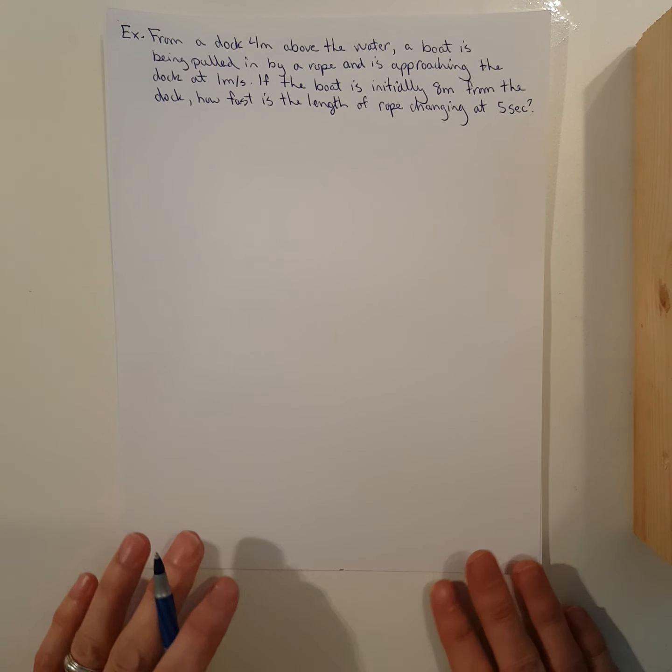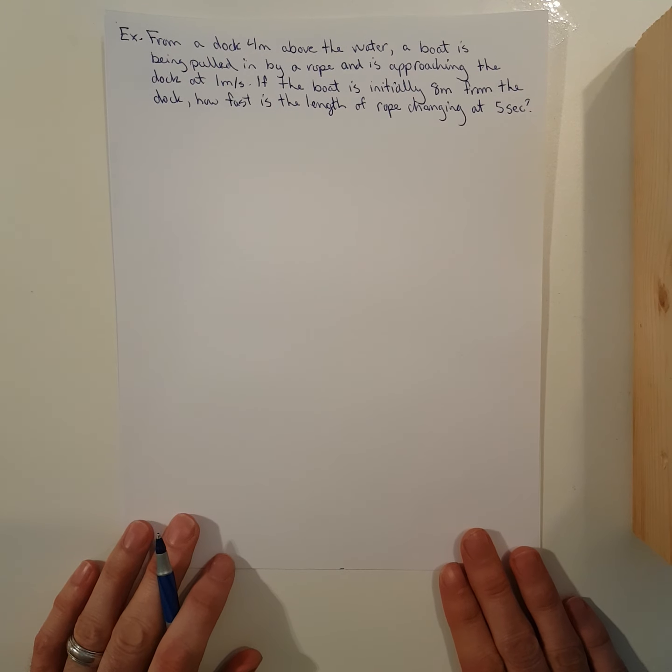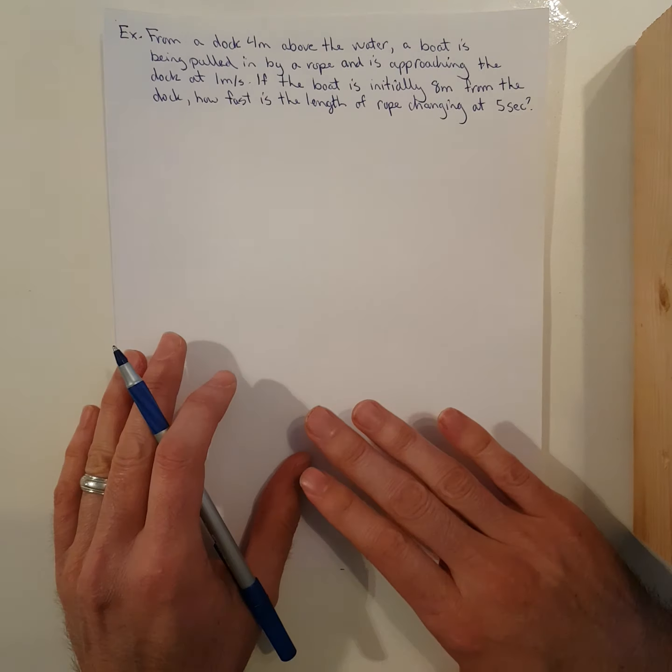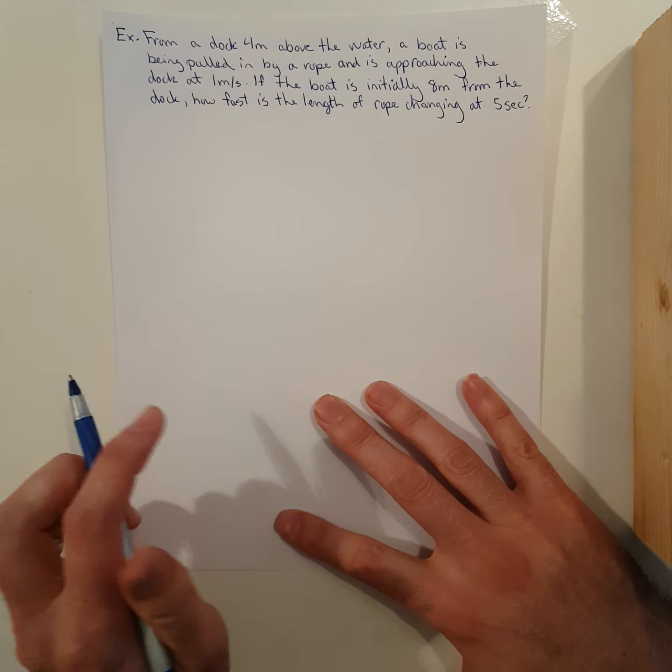Okay, for our second example today, we have a problem that's very similar to the first one, but there's a few things in the setup of this one that's a little bit different, so we'll go through the second problem here as well. In this scenario, we have a dock that's 4 meters above the water, and there's a boat that's being pulled in by a rope and is approaching that dock at 1 meter per second. If the boat's initially 8 meters from the dock, how fast is the length of rope changing at 5 seconds?